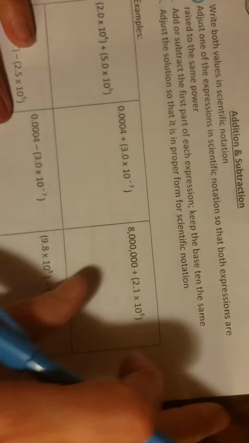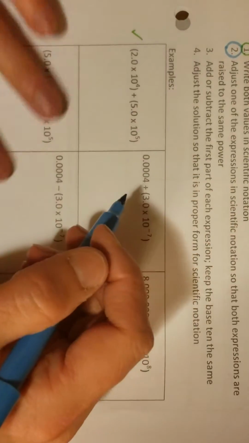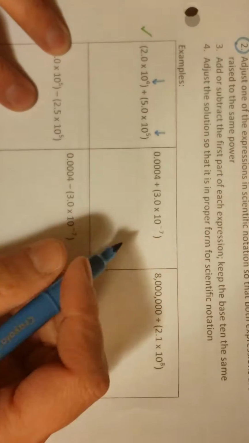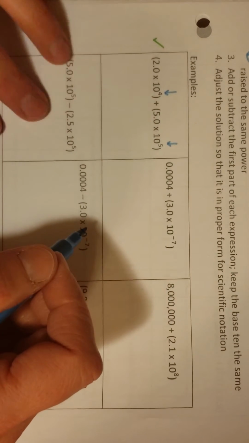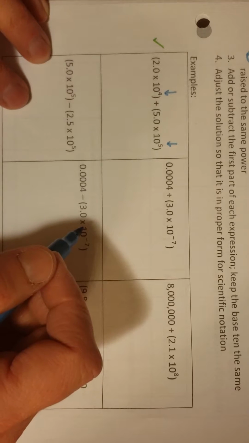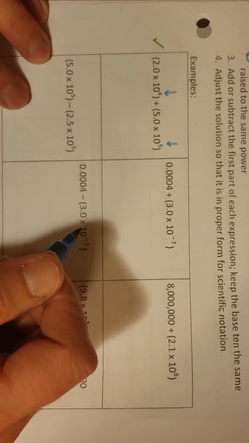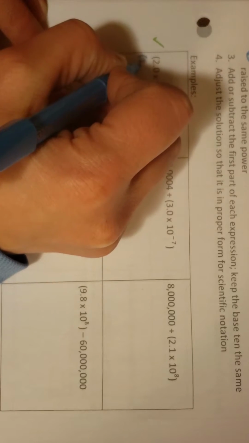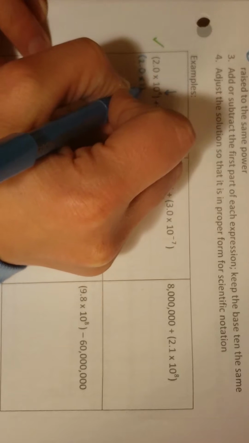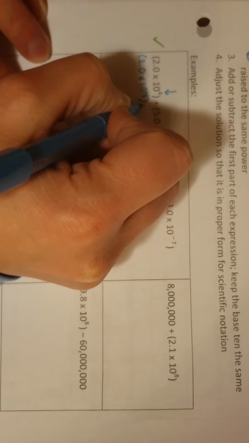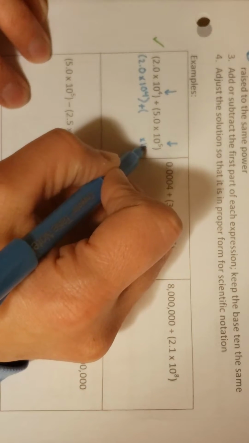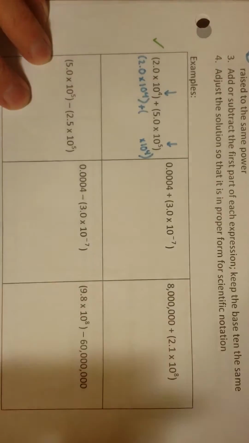So what I mean by that is, in this example, we have an exponent of 4 and an exponent of 5. And so what we will need to do is to adjust one or the other, it doesn't matter which, so that they either both have an exponent of 4 or they both have an exponent of 5. So let's just say I'm going to keep the exponent of 4. I'm just going to bring this straight down, plus, give myself some space, and I want to do times 10 to the power of 4 on the right side.